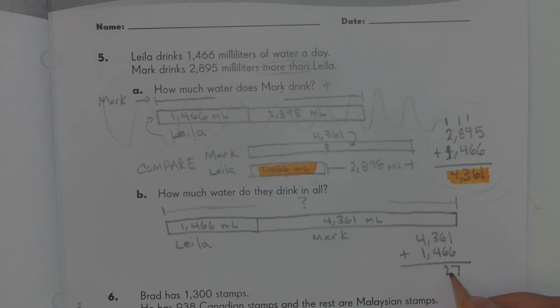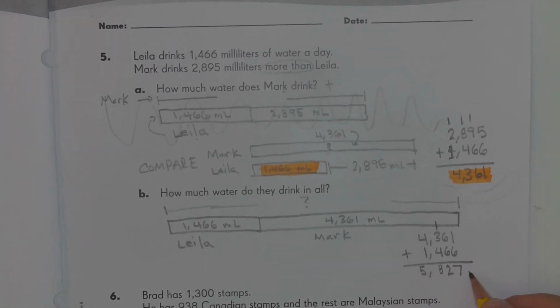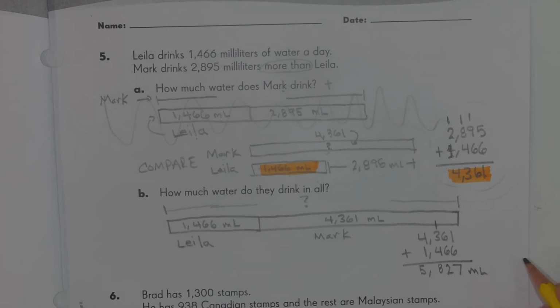I drop my 2. I carry that 100, or that 1 over. 1 plus 3 is 4, plus 4 more is 8. I don't need to carry anything, and 4 plus 1 is 5. So they drank a total of 5,827 milliliters.